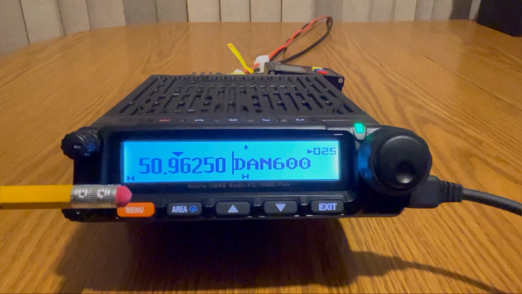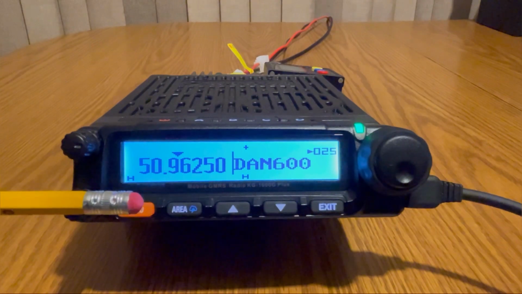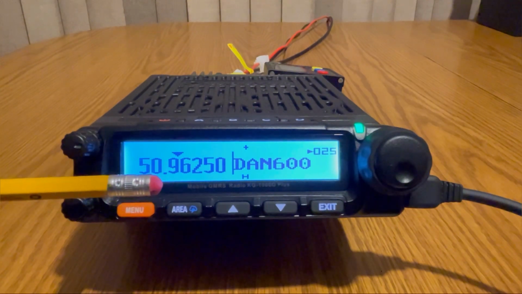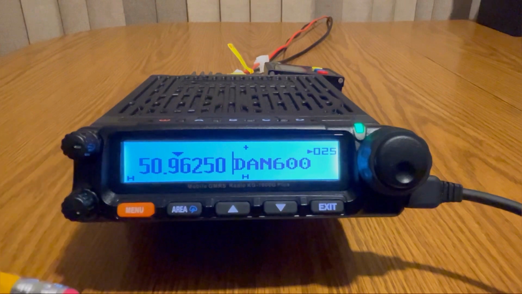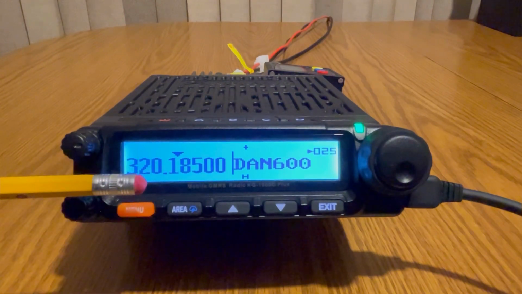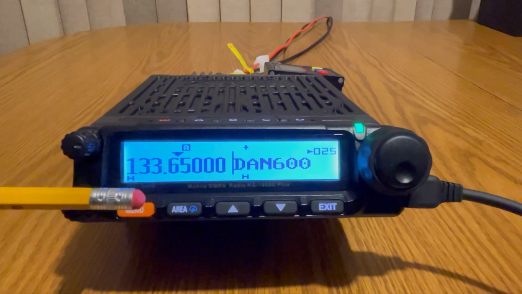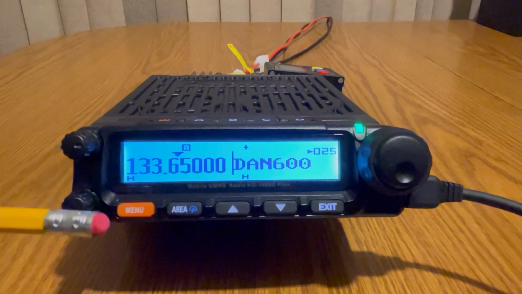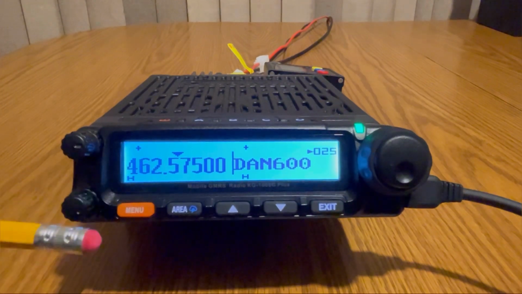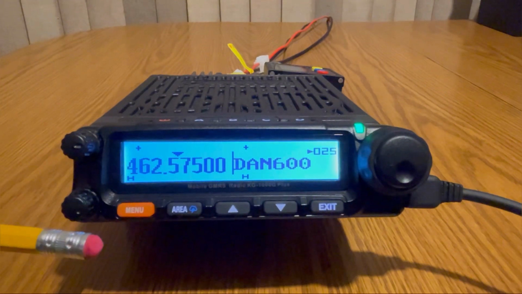Now go back to band. You can go through all the bands. The one thing to remember about this radio is, on the left side, right here's the 6 meter band. Then you got 320, 720, the air band, and all the way up to 170, I believe, 170 something. And then the 470 centimeter band.